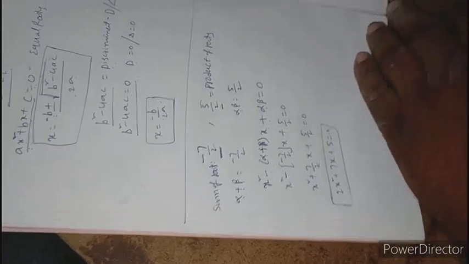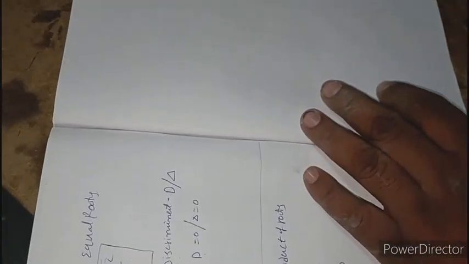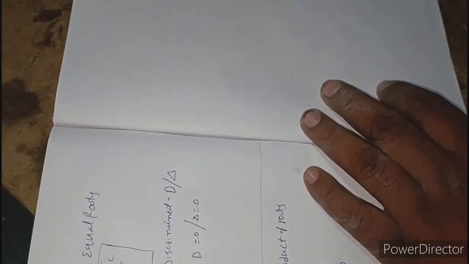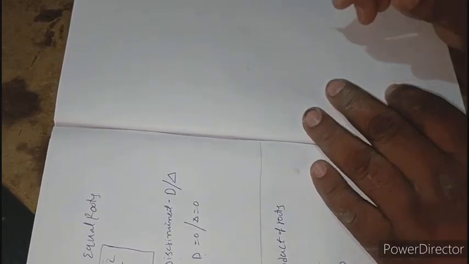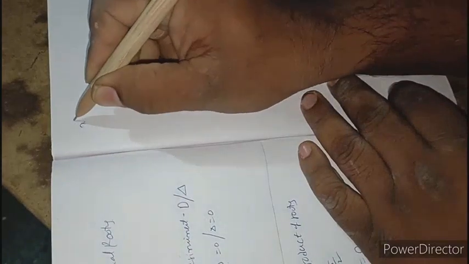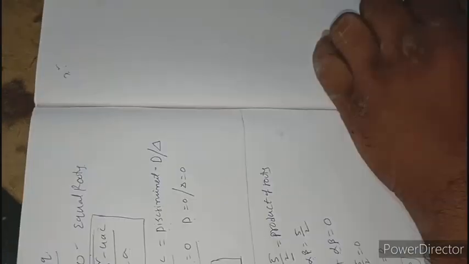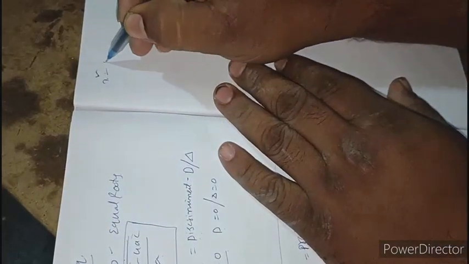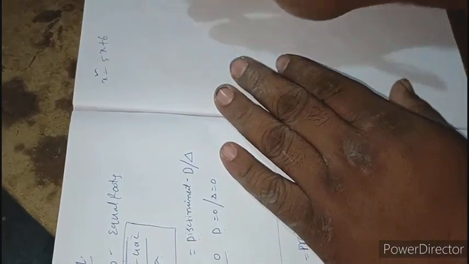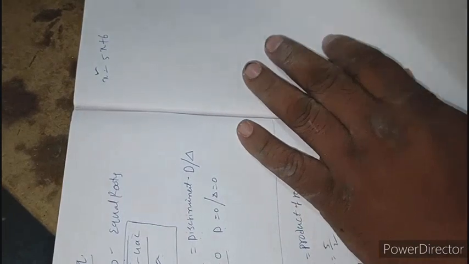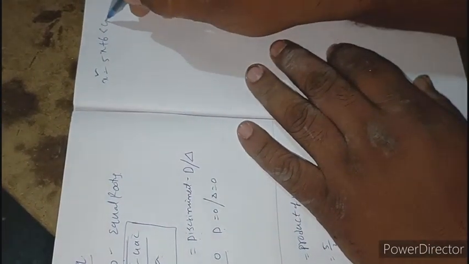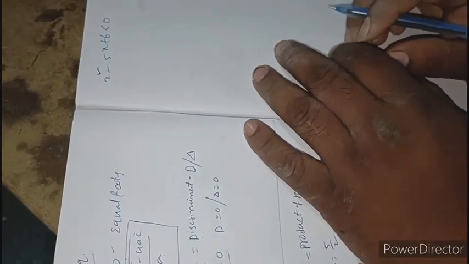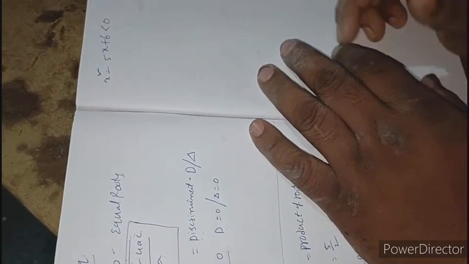Okay, the next and third question is: x square minus 5x plus 6 less than 0. They gave options.